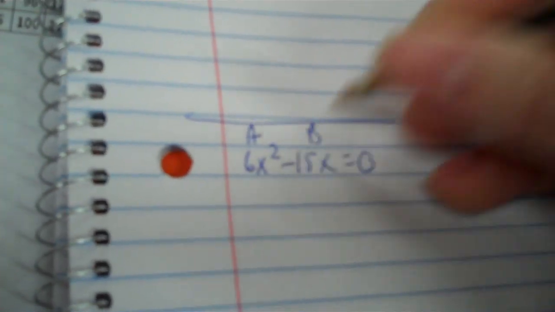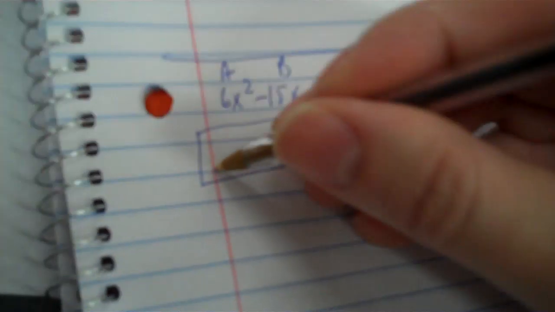Next problem, I've got 6x to the second power minus 15x equals 0. Again, there are always two answers we have to find for all these. Also on your Google Doc, just punch in 0, comma, negative 4 for a problem like that. Just punch in the two answers. Again, a is your x squared, b is your x. So a and b, I do that GCF.